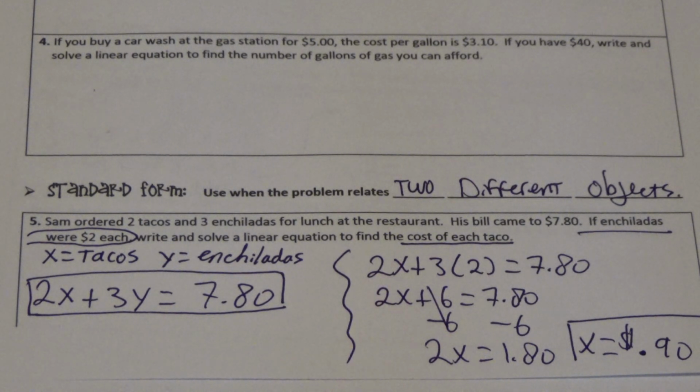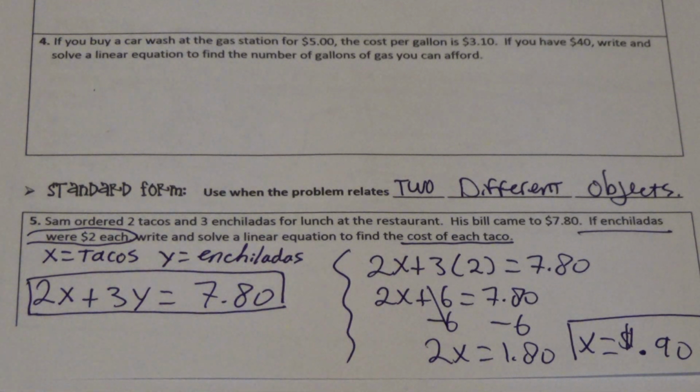Now, we got 2 objects here. You gotta ask yourself, what are they? You got tacos and you got enchiladas. Well, I'm gonna let x be tacos and y be enchiladas. Can you use t for tacos and e for enchiladas? Absolutely. We're conditioned for x and y, so that's why we're doing it here. If you want to use t and e, you're more than welcome to. So x is for cost of taco and y for enchiladas.